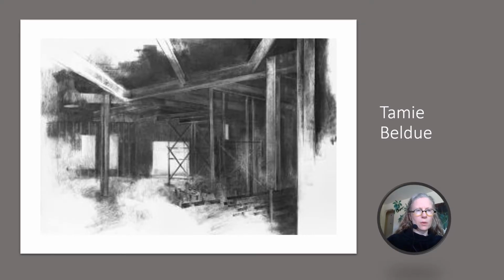I'm going to start by showing you some artwork from artists whose actual work I saw in person in Asheville, North Carolina this summer. The first one is Tammy Bell Do, and she teaches drawing at University of North Carolina. This is not the drawing of hers that I saw. It's in the next slide, but this is a great example of an interior drawing that really gives the viewer a sense of light and space.